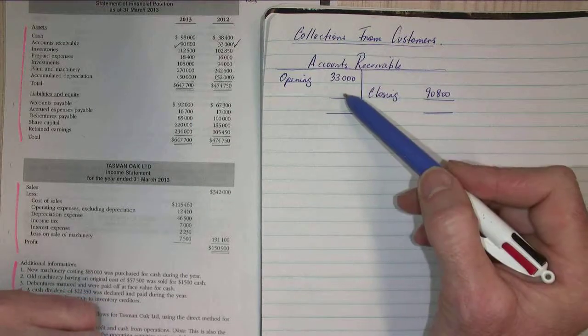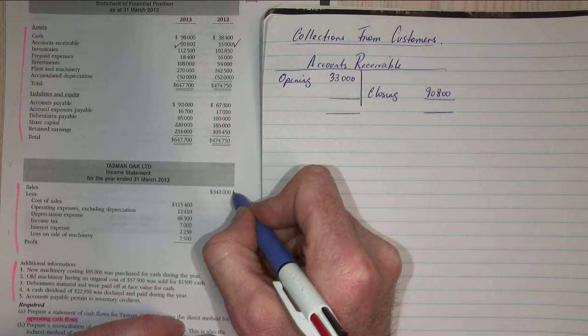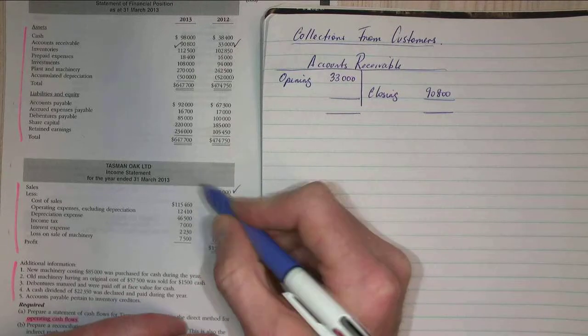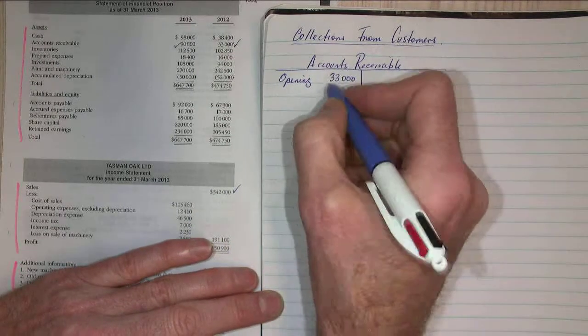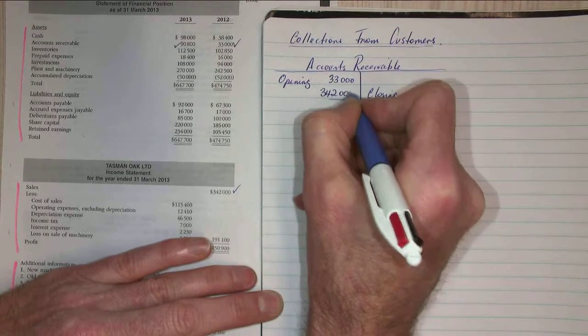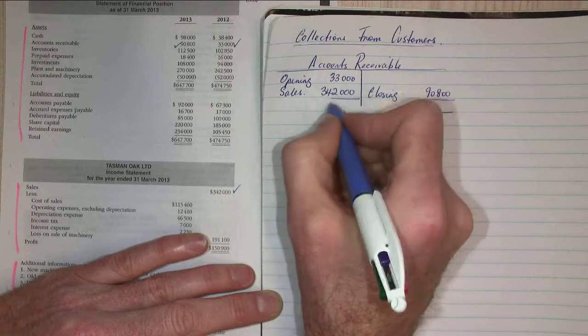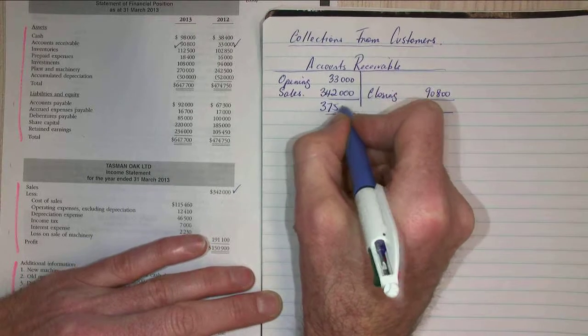And what goes through my accounts receivable? Sales. So my sales is down here in my income statement of 342,000. That's going to increase my accounts receivable, and 375.